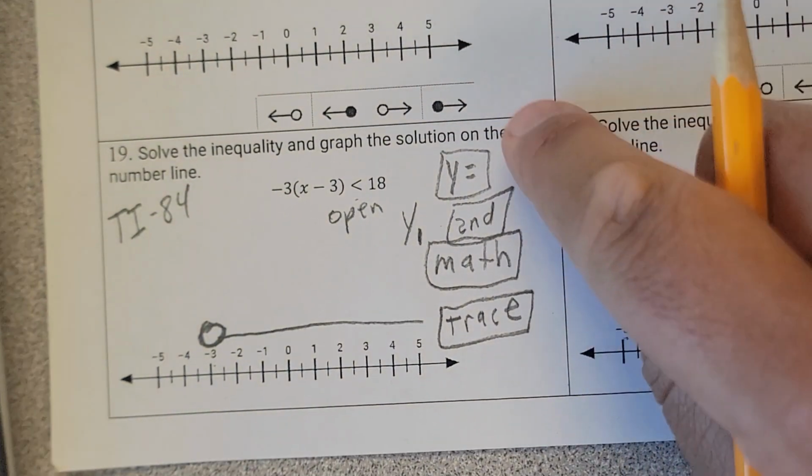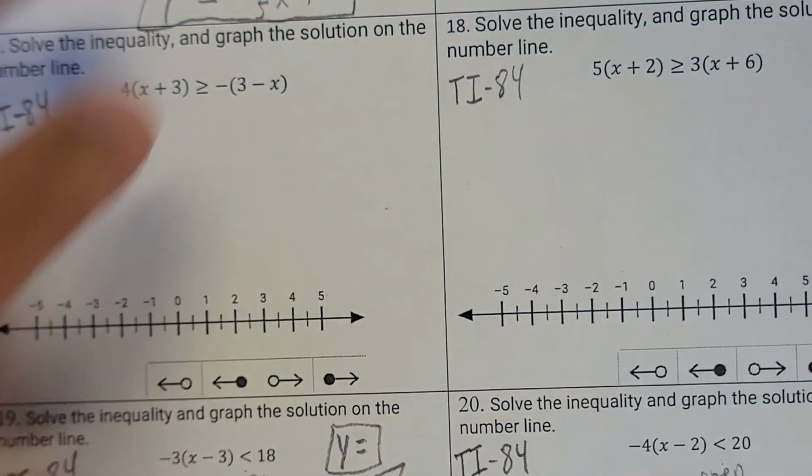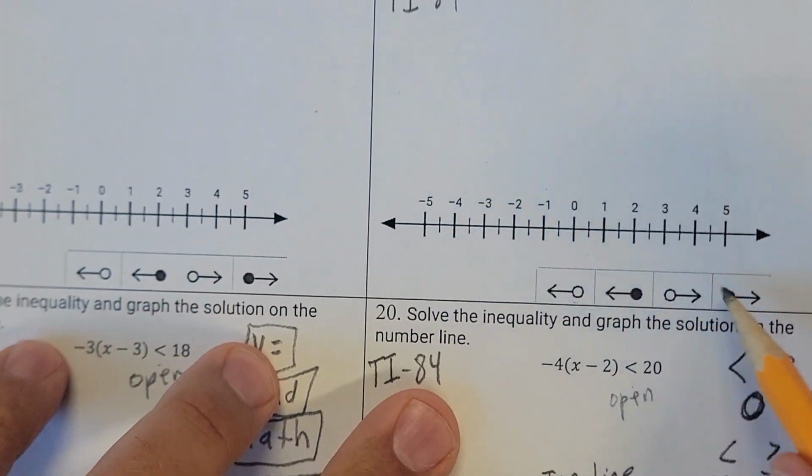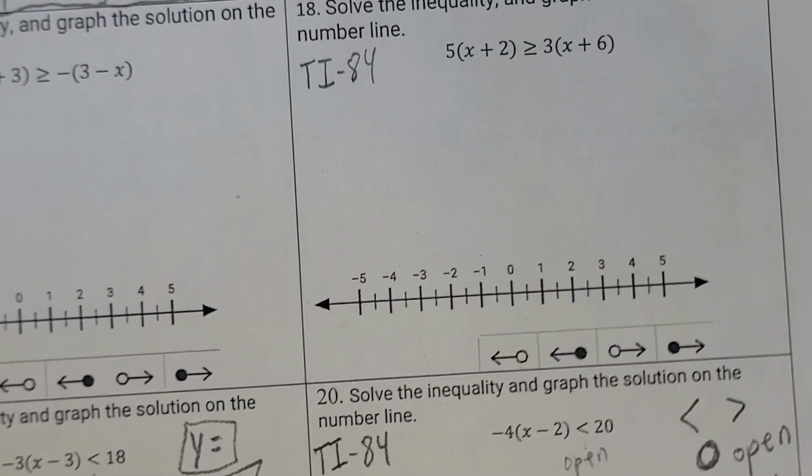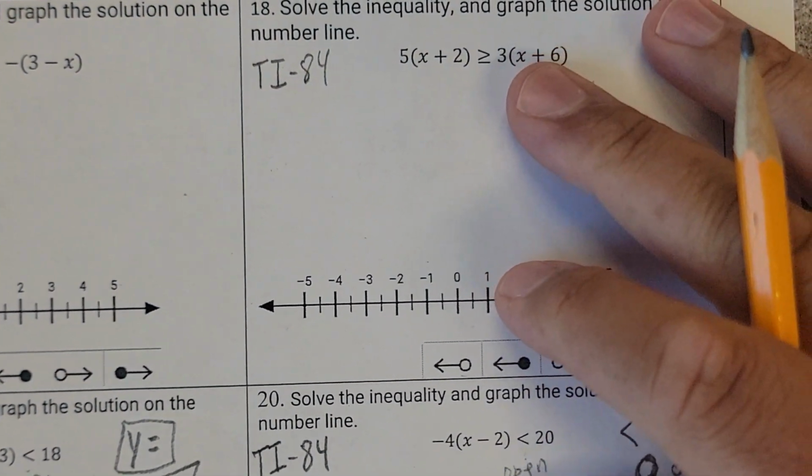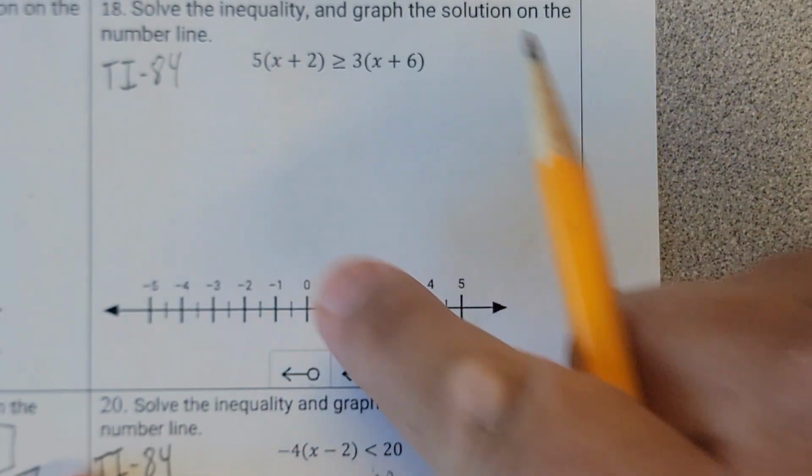So on your test, you're going to have like a little drag and drop. You're going to see these answer choices on the test, and then you're going to drag it or drop it, all right?